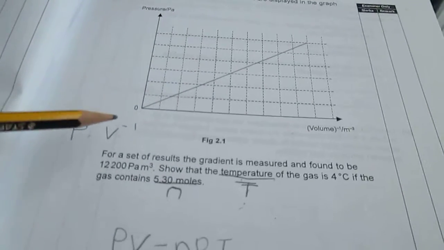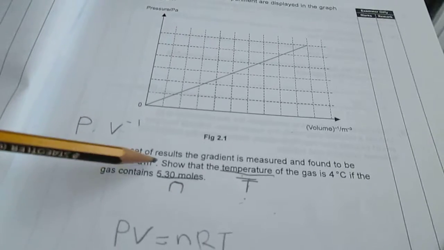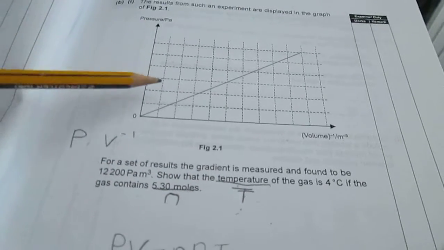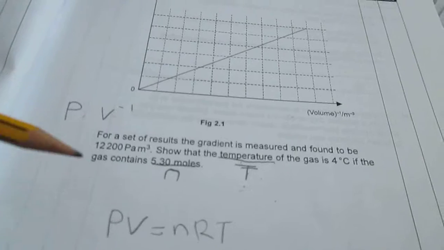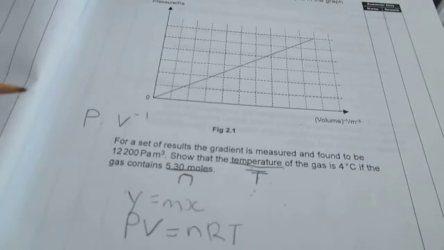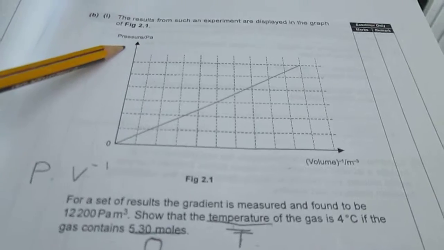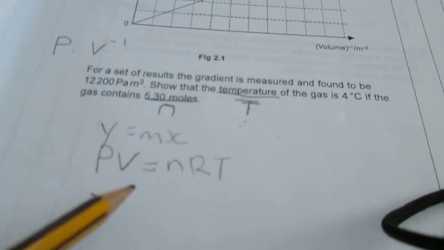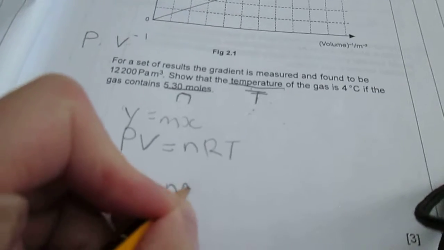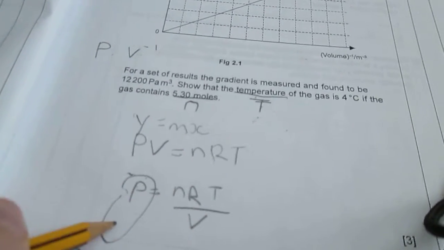Now, in order to show the gradient is equal to this value, and show what the temperature is, we have to link this equation to y is equal to mx, the equation for a straight line. First, we look at what's on the y-axis, and the y-axis is pressure and only pressure. So I'm going to have to get rid of this volume. I'm going to divide both sides by the volume. So I get P is equal to nRT divided by V. Okay, so there's my y.